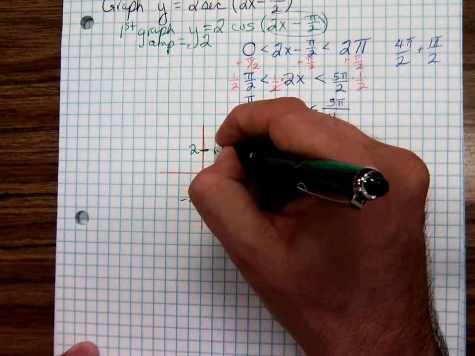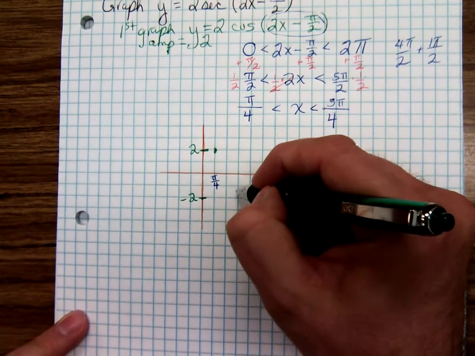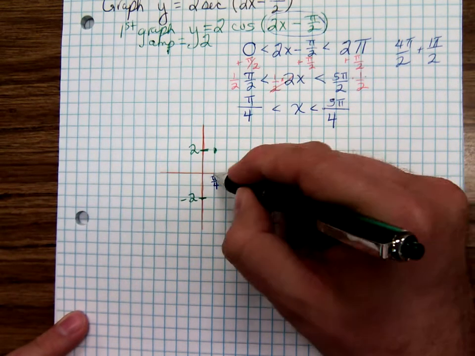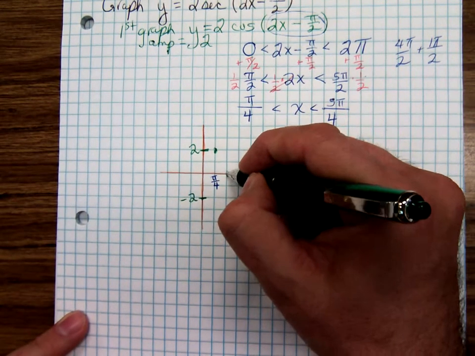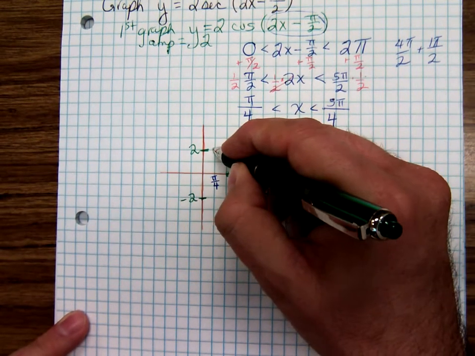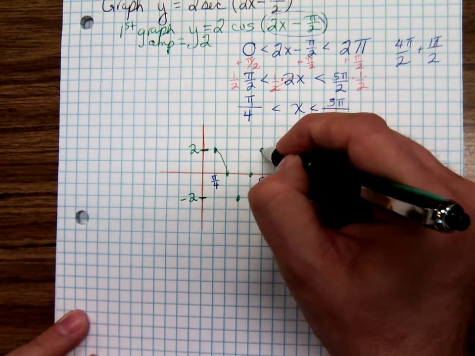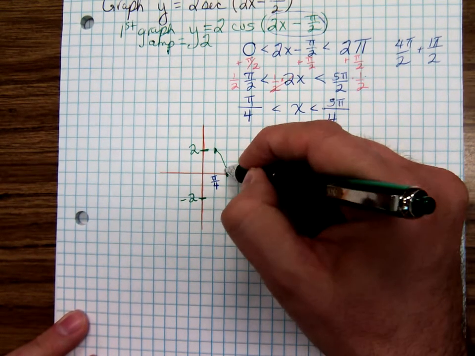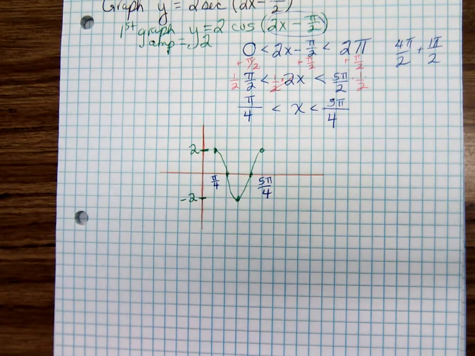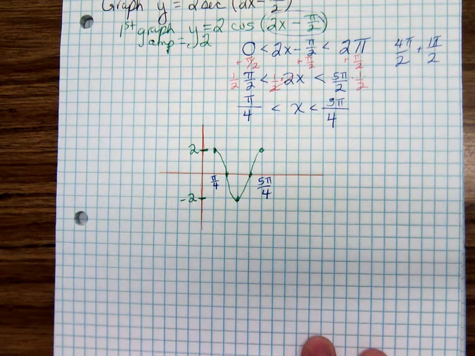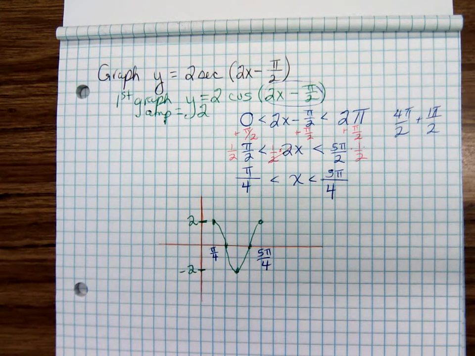I'm going to plot 1. Now midway through, it'll be there all the way down. So 1, 2, 3. So here's one period of y equals 2 cosine 2x minus pi over 2. That's not the thing we're graphing. We're graphing the reciprocal curve, y equals 2 secant.